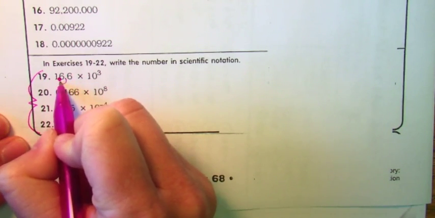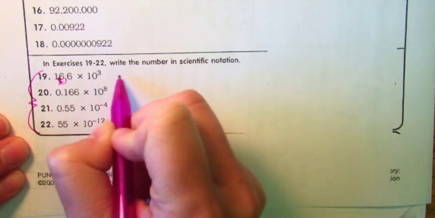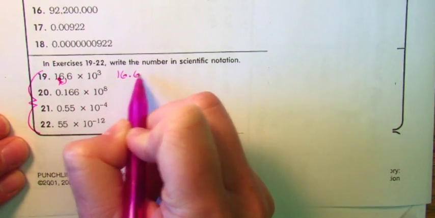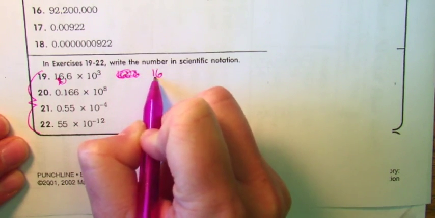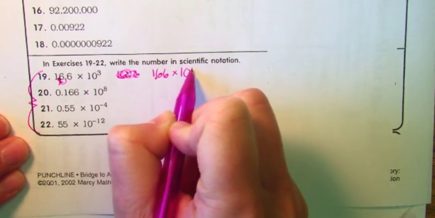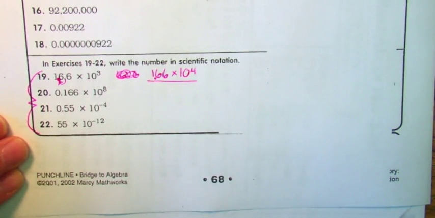So if we had to move this one more time in this direction, it wouldn't be a positive 3, it would be a positive 4, so it would be 1.66 times 10 to the positive 4. That is the correct way to write it in scientific notation.